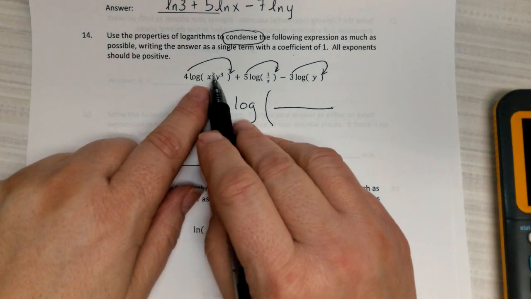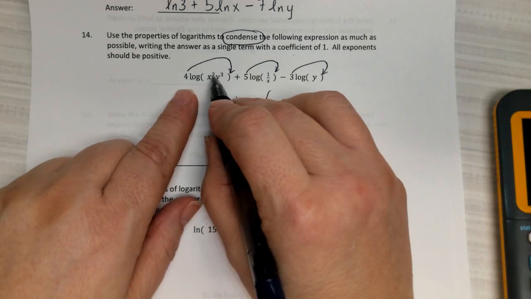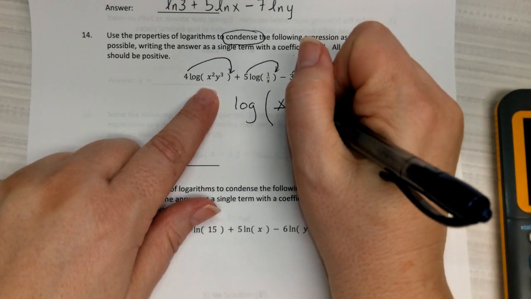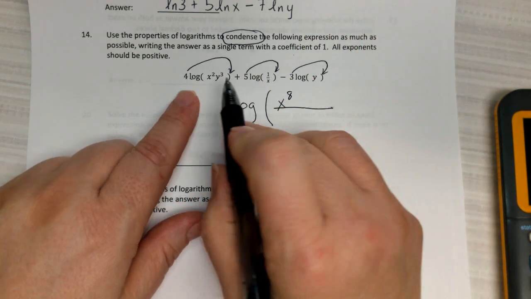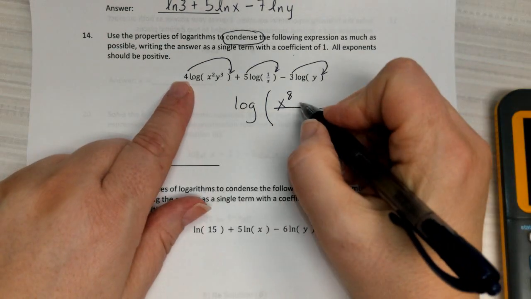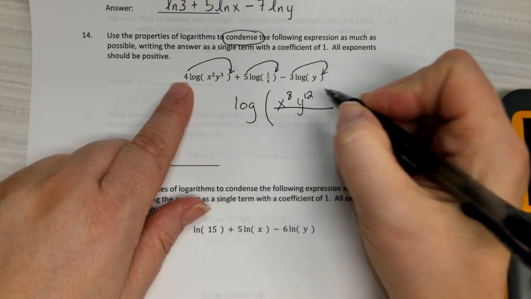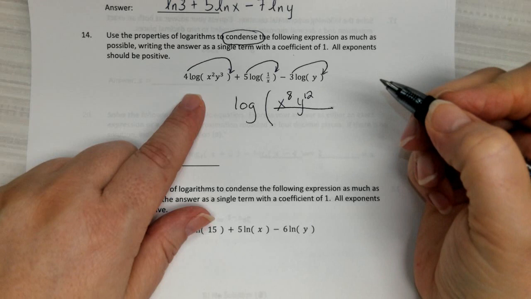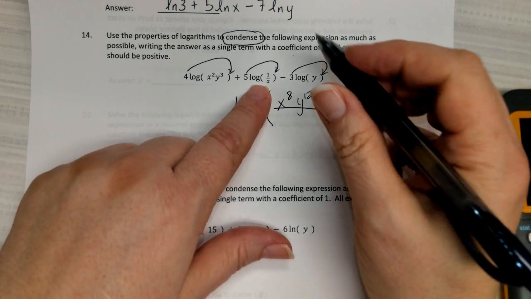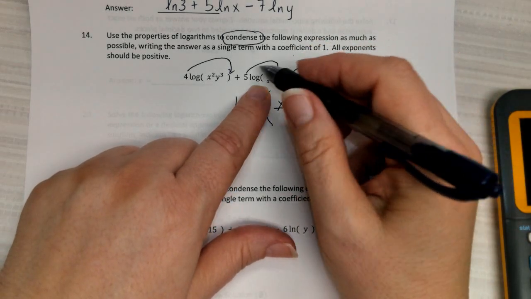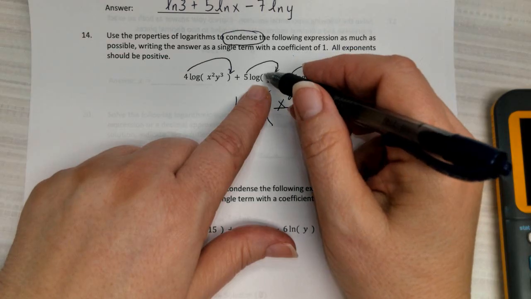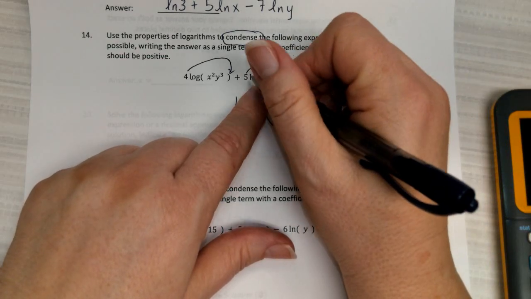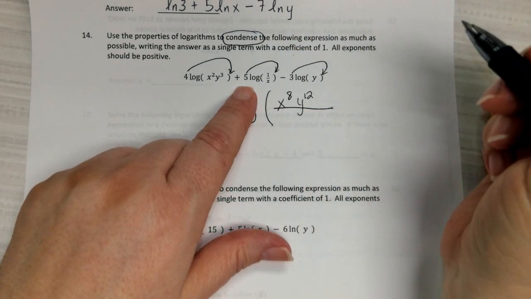So I'm going to have x is going to be 2 times 4, which is what? y is going to be 3 times 4. Well, that's its exponent. And then I have 5 to this power here. So it's going to be, what's 1 to the 5th power?